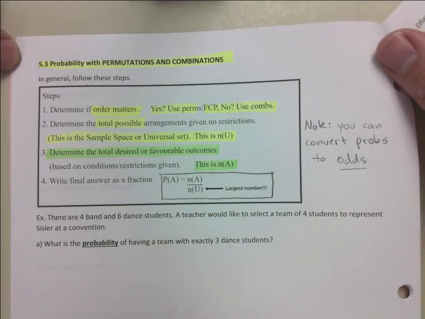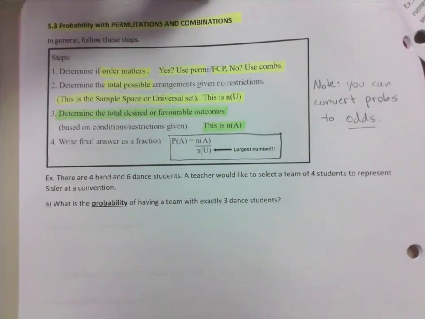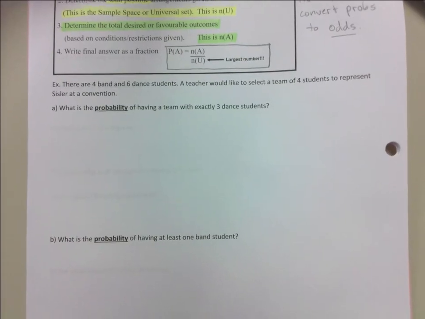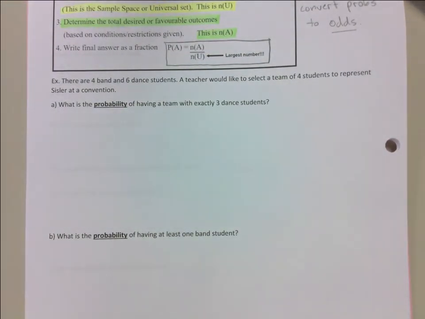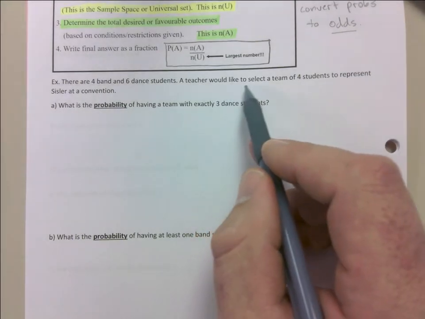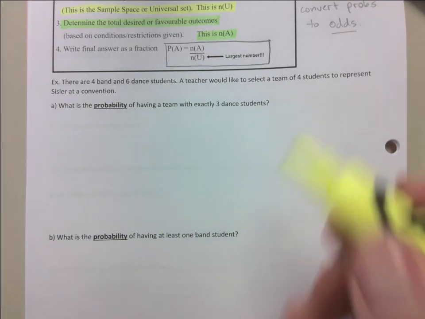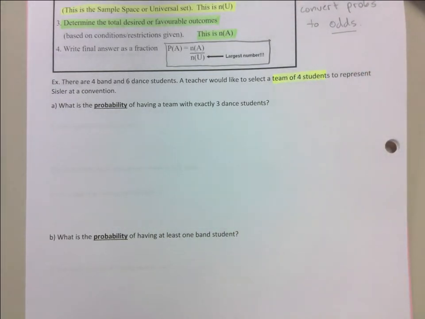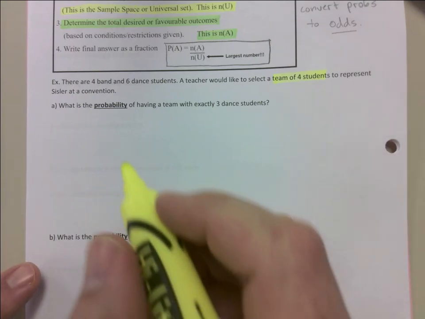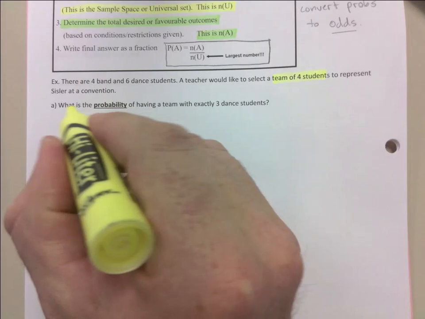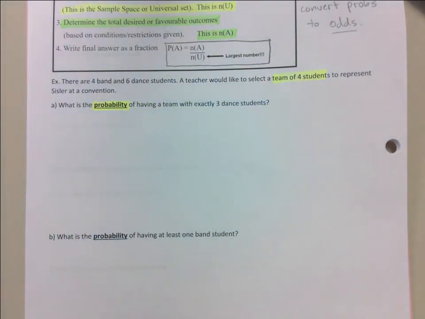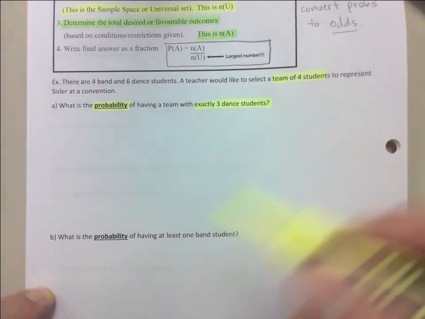All right, let's do our first example here. There are 4 band and 6 dance students. A teacher would like to select a team of 4. What is this going to be? Combinations, right? It's teams. Teams of 4 to represent Sisler or a convention. Now I want you to read carefully. Ask yourself, what's the probability? It's asking for a probability. You better come up with a fraction of some sort or a percentage of having a team with exactly 3 dance students. Exactly 3 dance students.